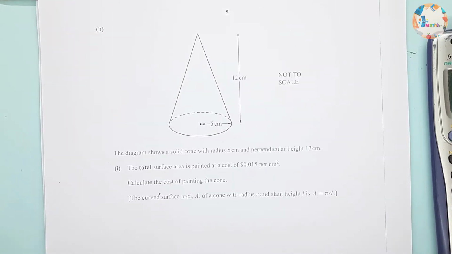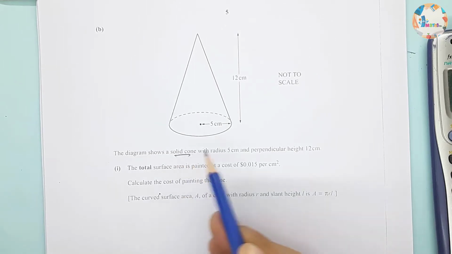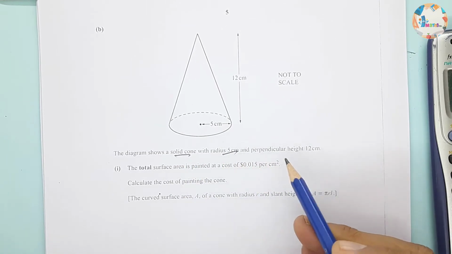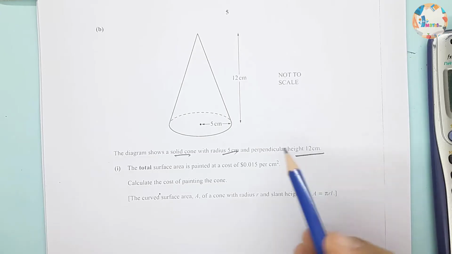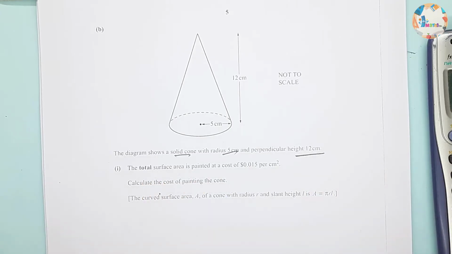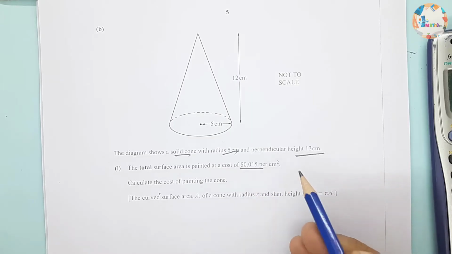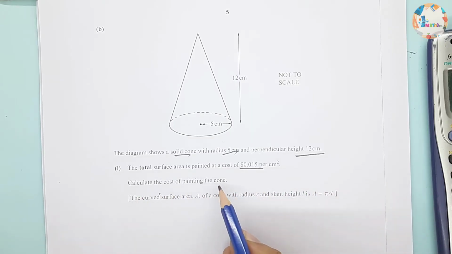Now B part is a cone. The diagram shows a solid cone with radius 5 centimeters and perpendicular height also given, which is 12 centimeters. We have to find the total surface area. It is provided that the total surface area is painted at a cost of this much per centimeter square. Calculate the cost of painting the cone.